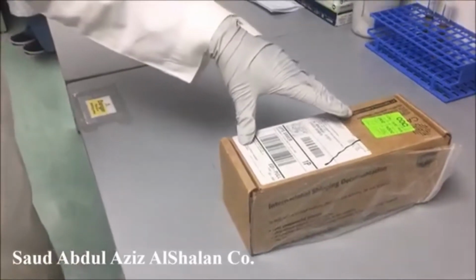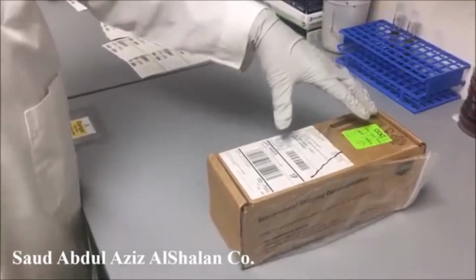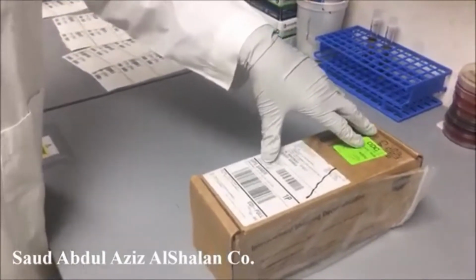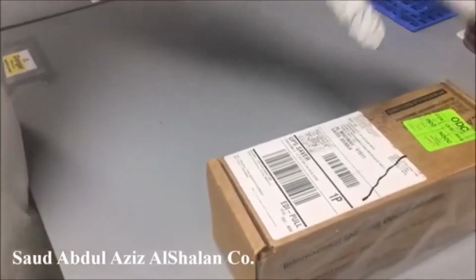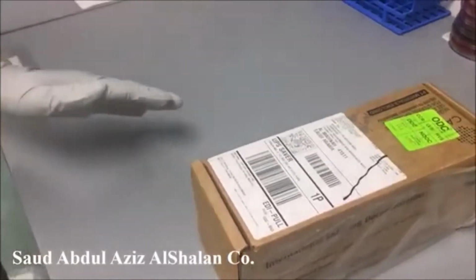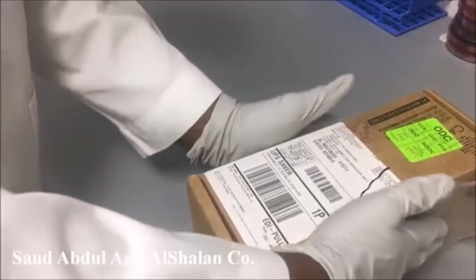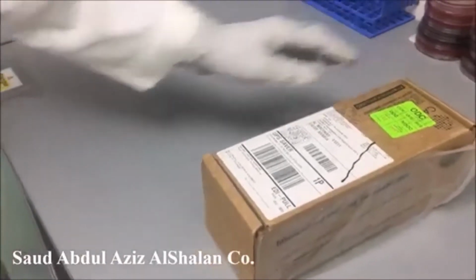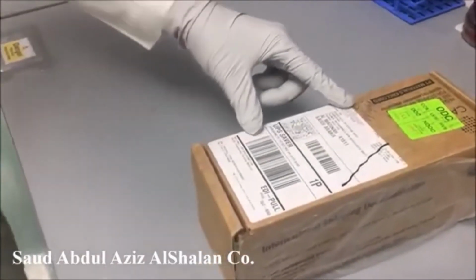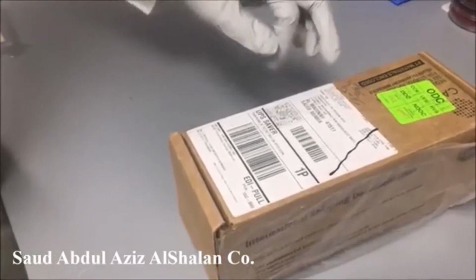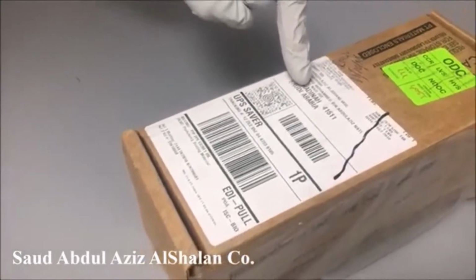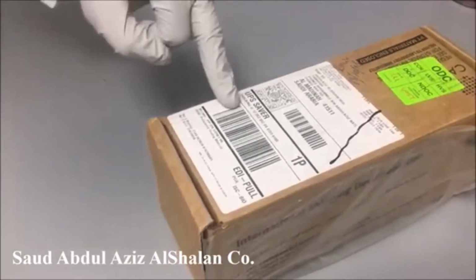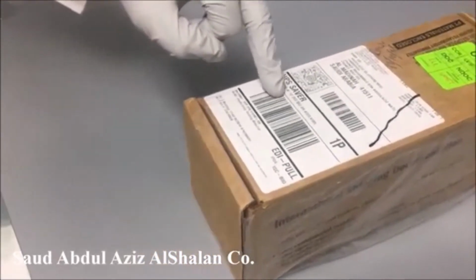To see how we can process a CAP specimen for bacteriology, the first thing starts from the receiving of the kit. Usually the kit comes in a box like this. First thing, we have to check the label on the box, which will contain the hospital name and address and a tracking number of a shipment.